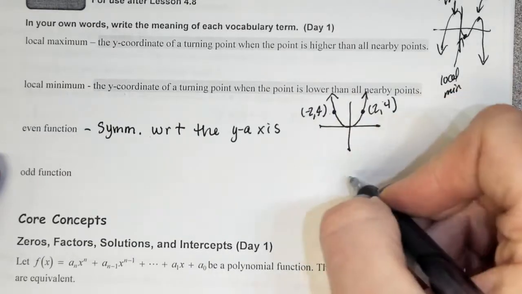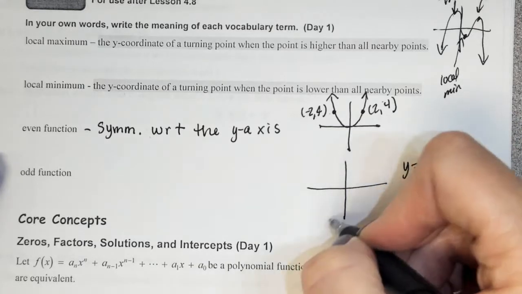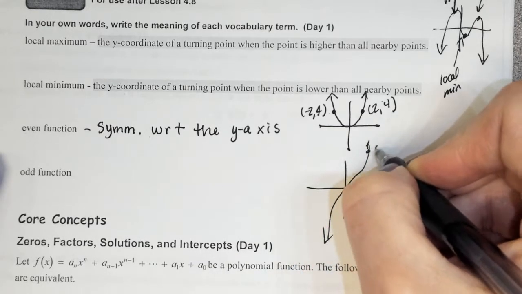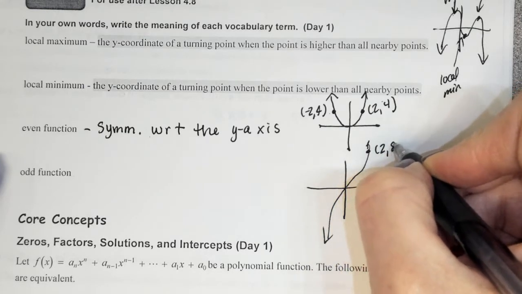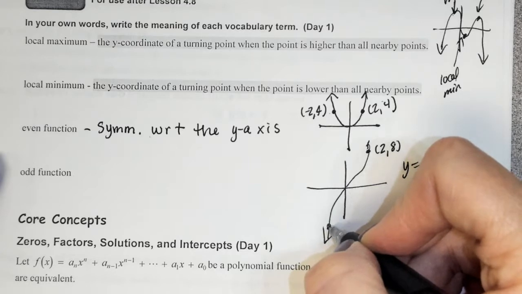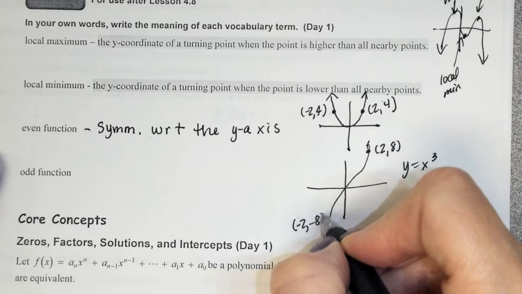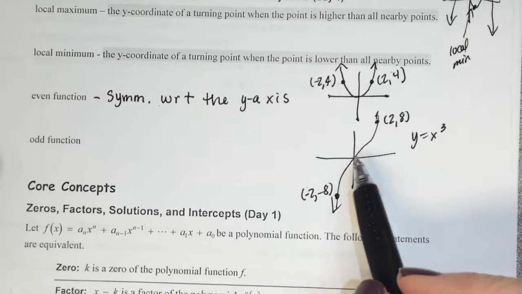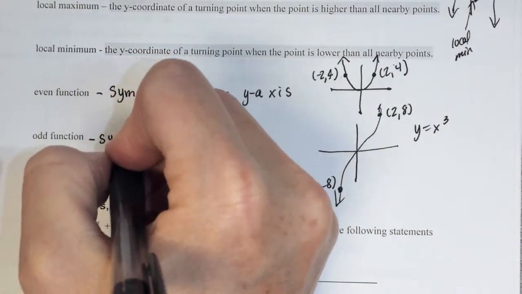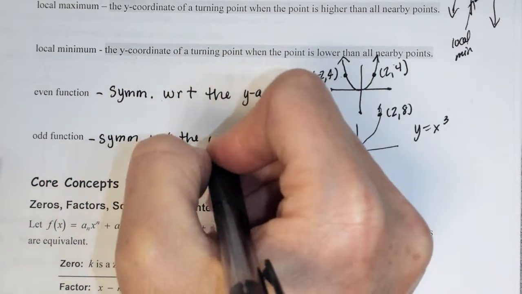Odd functions look like this. Here's an odd function, y equals x cubed. If I plug in the point (2, 8), and I reflect down to here, what would this point be? It's actually (-2, -8). So for odd functions, these are going to be symmetric with respect to the origin.